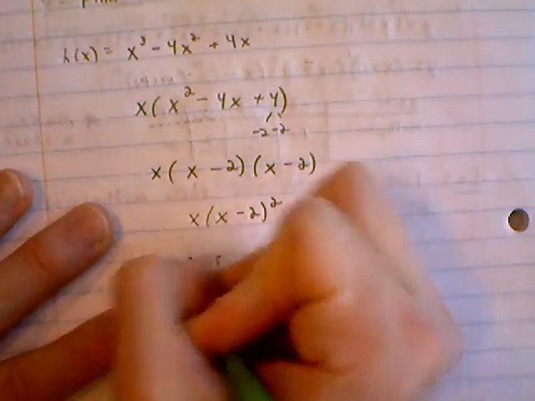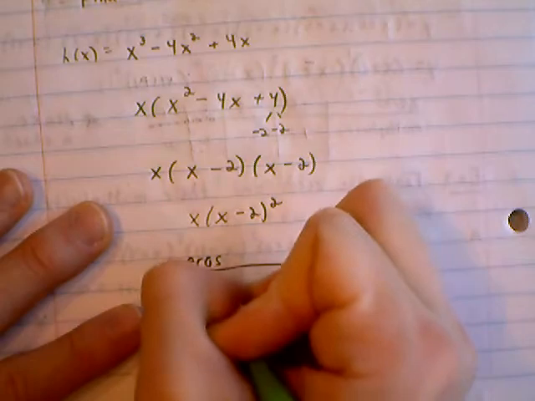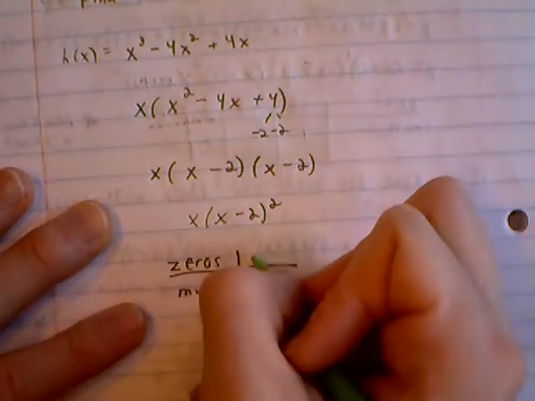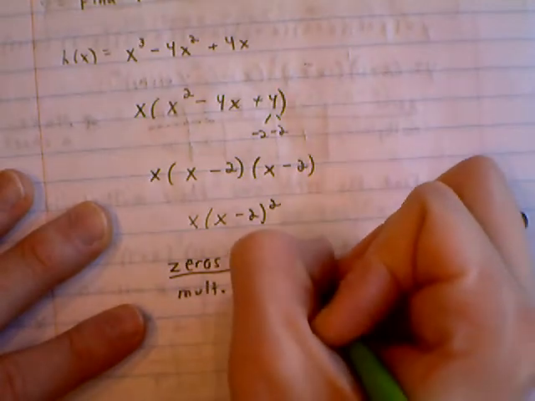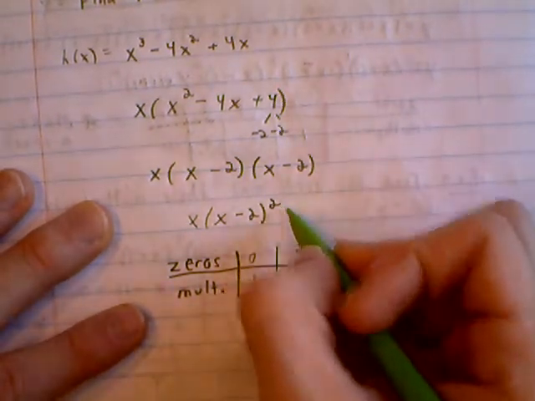Our zeros are 0, that occurs one time. And the other 0 is 2, and that occurs 2 times.